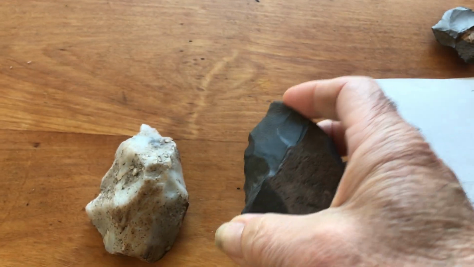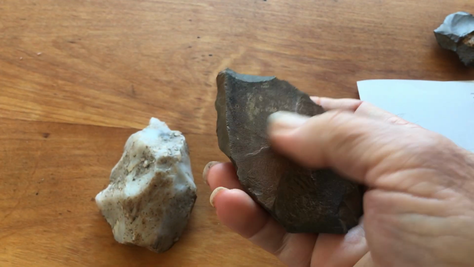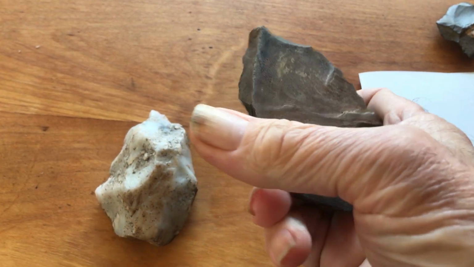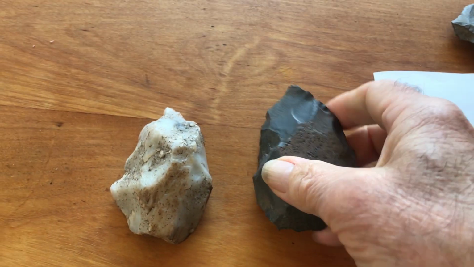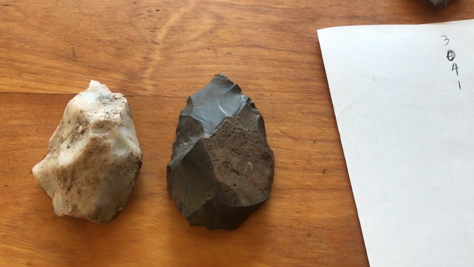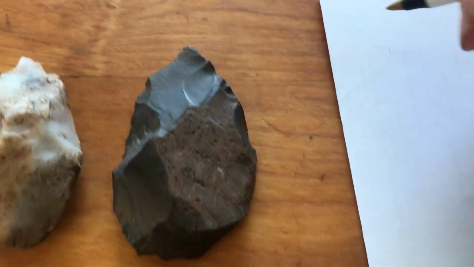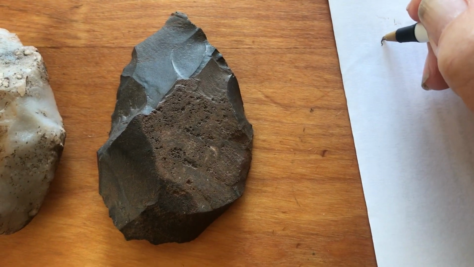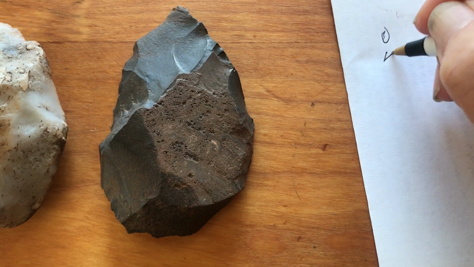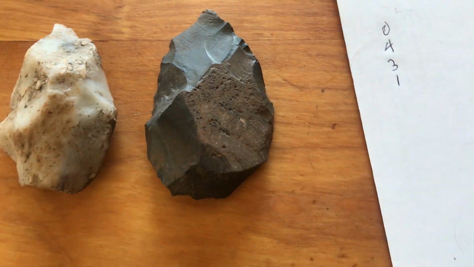But otherwise it's mostly this surface and then this type of surface, which are primary flake, secondary flake mostly. So you might want to say that it's all primary flake, secondary flake, and just a little teeny bit of edge like that.